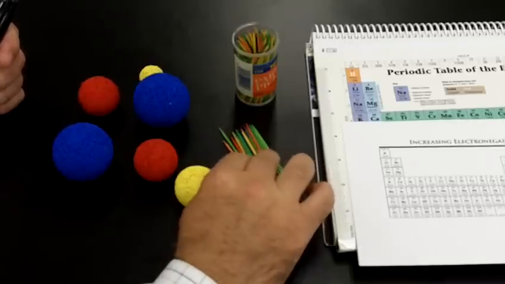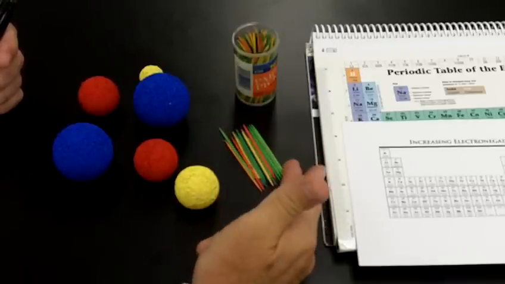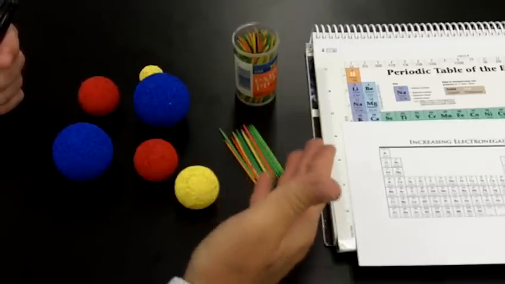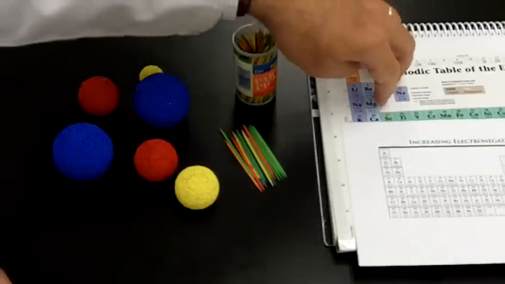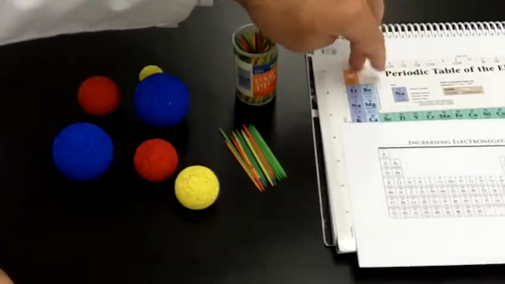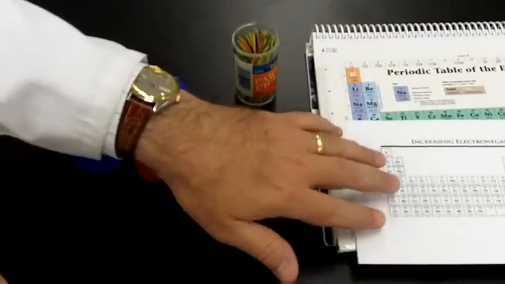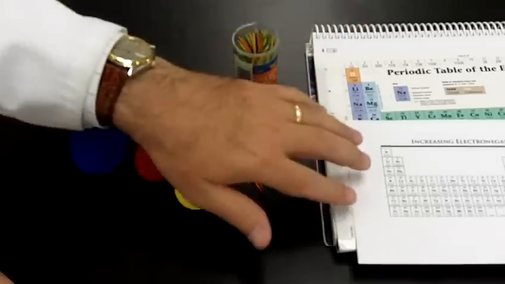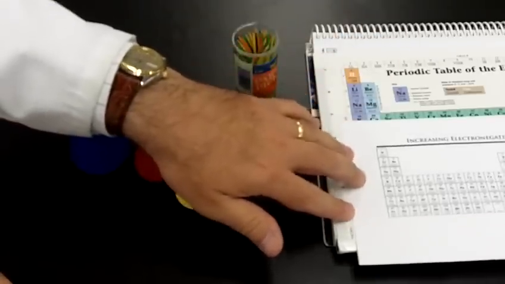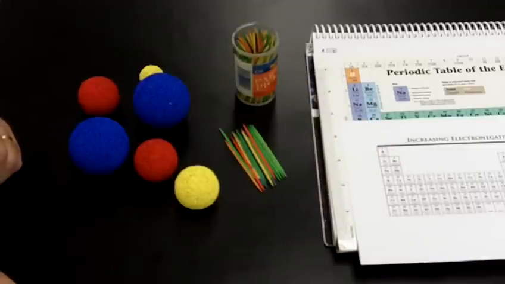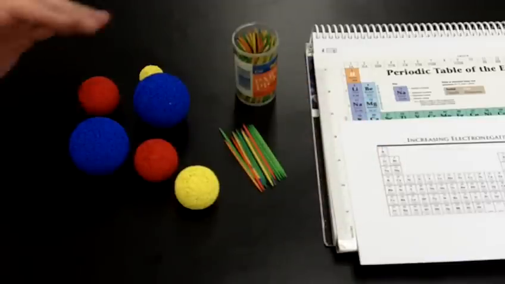You'll also need some toothpicks. Again, mine are of assorted colors, but if yours are just regular toothpicks, that will be just fine. You're going to need a periodic table to determine the number of valence electrons that each atom has. You're going to need an electronegativity table like the one I've got here, or if you don't have one, you can just find one in your book. There's an electronegativity table there, so you can just use that. So let's go ahead and get started.